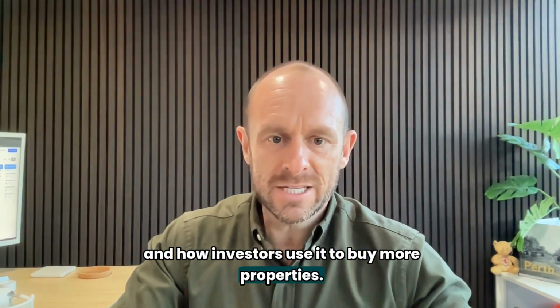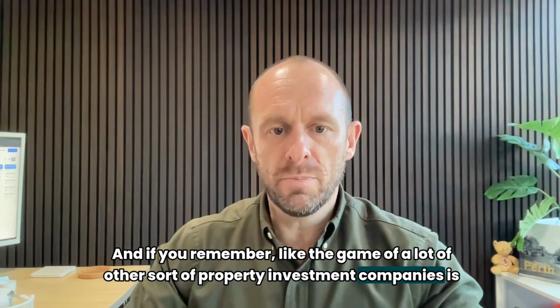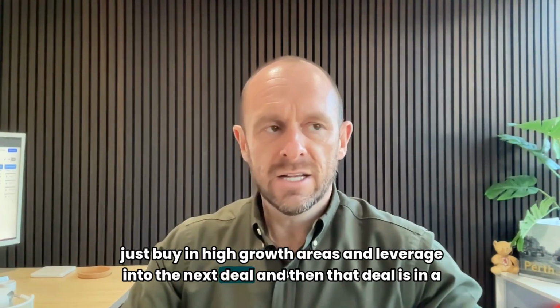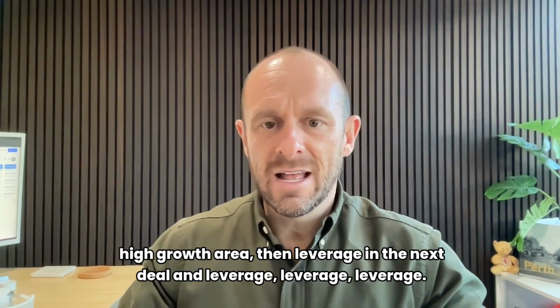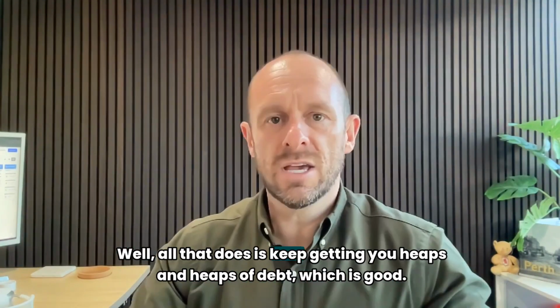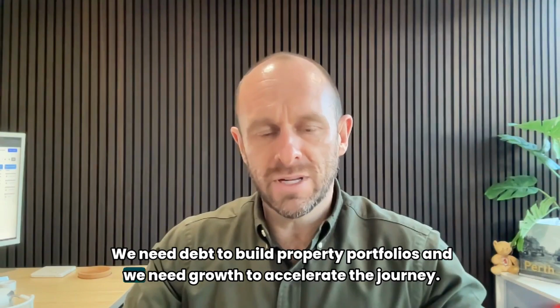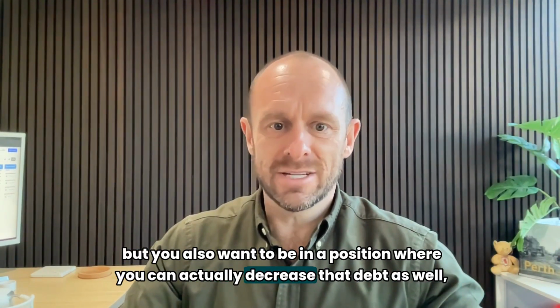buy more properties. And if you remember, the game of a lot of other property investment companies is just buy in high growth areas and leverage into the next deal, and then that deal is in a high growth area, then leverage into the next deal and leverage. Well, all that does is keep getting you heaps and heaps of debt, which is good. We need debt to build property portfolios and we need growth to accelerate the journey. But you also want to be in a position where you can actually decrease that debt as well, right?